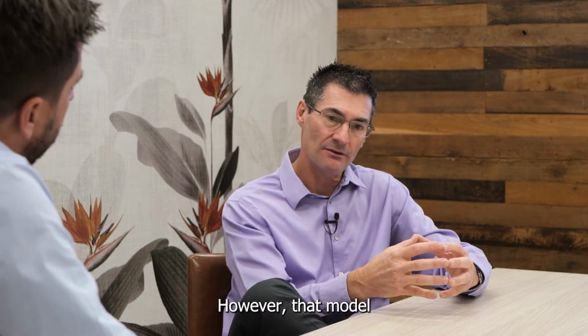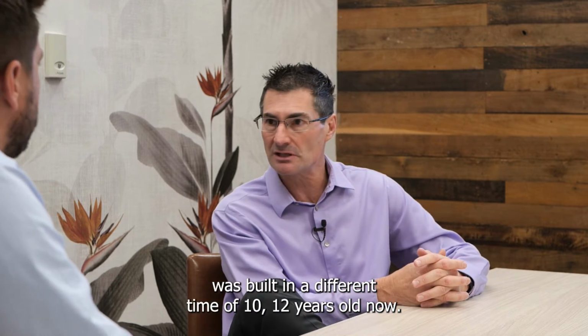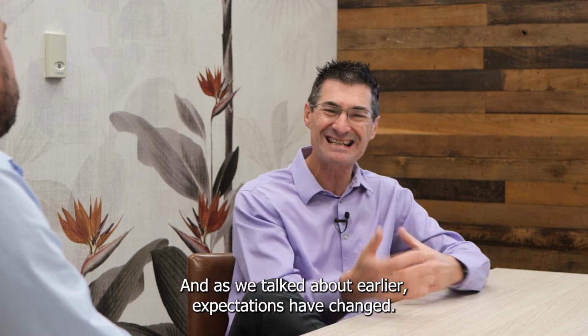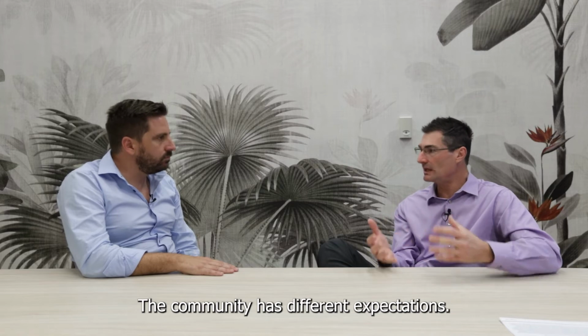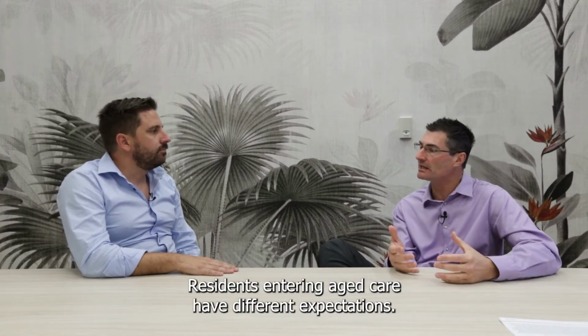However, that model was built in a different time. It was 10, 12 years old now, and as we talked about earlier, expectations have changed. The community has different expectations. Residents entering aged care have different expectations.